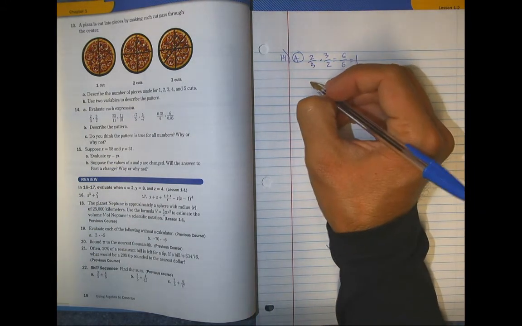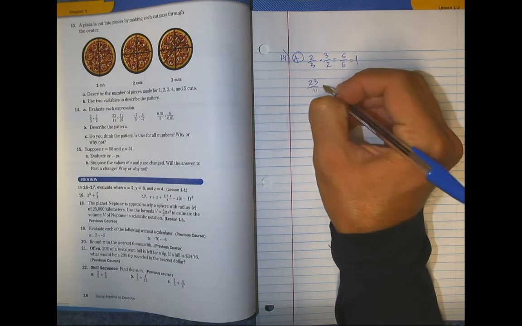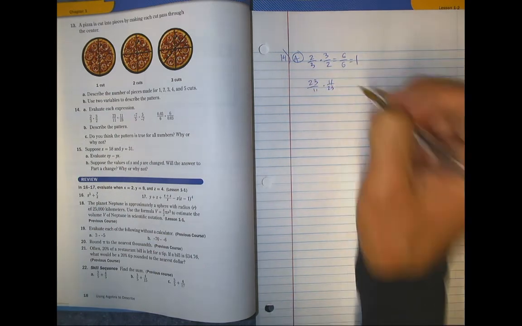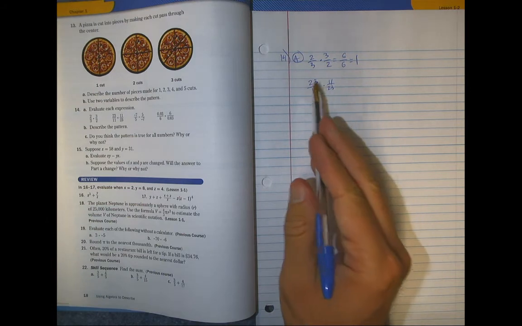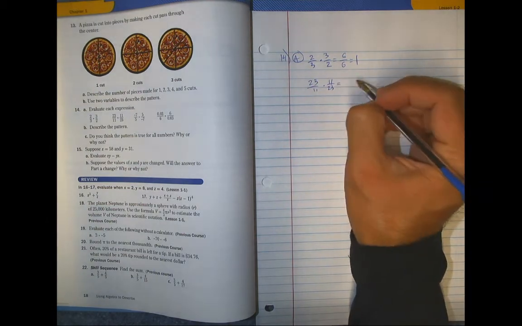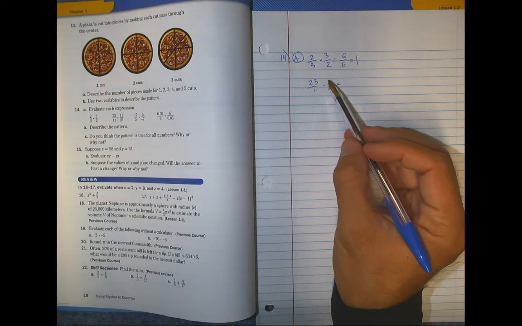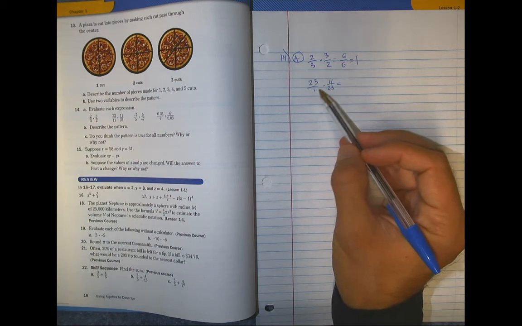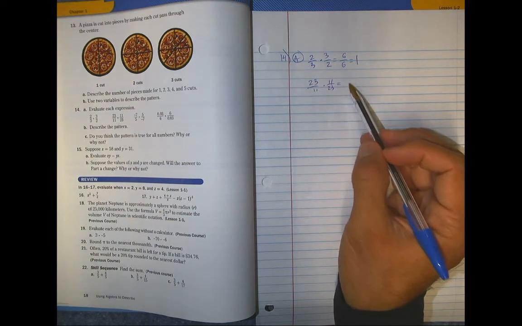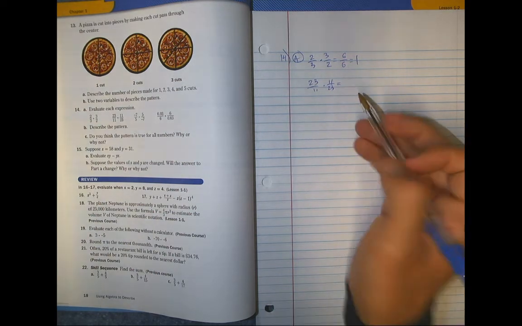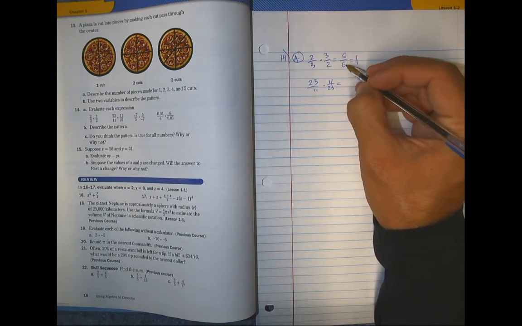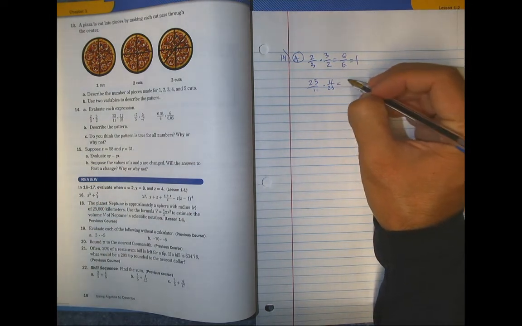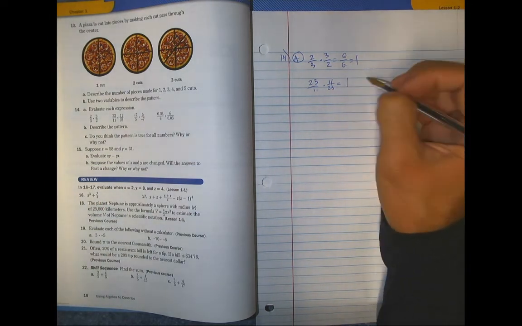So what about the next one? 23 over 11 times 11 over 23. Now you could go ahead and plug that in your calculator and find out what it is. But when I do 23 times 11 and get that answer, and 11 times 23 and get that answer, they are going to be the same, are they not? So just like 6 over 6 simplified to 1, whatever this big number is, I'm going to get it on the top and the bottom. This is just going to be 1.